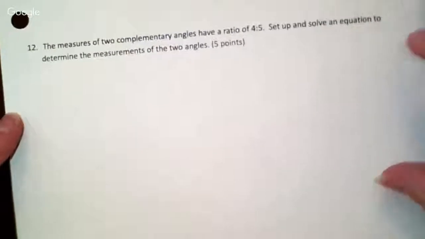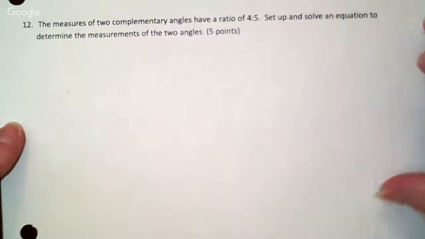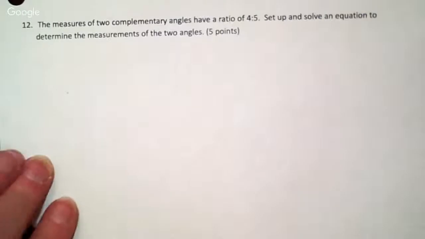So we have now number 12. And it says the measures of two complementary angles have a ratio of 4 to 5. Set up and solve an equation to determine the measurements of the two angles.